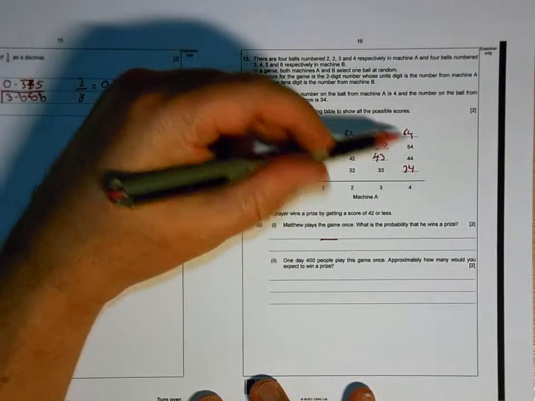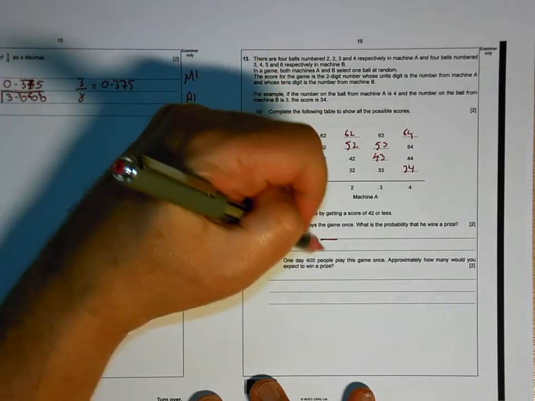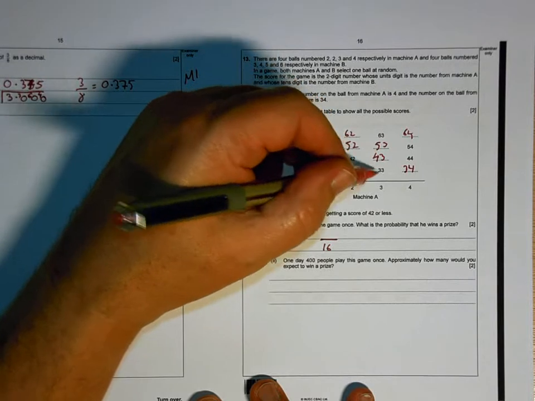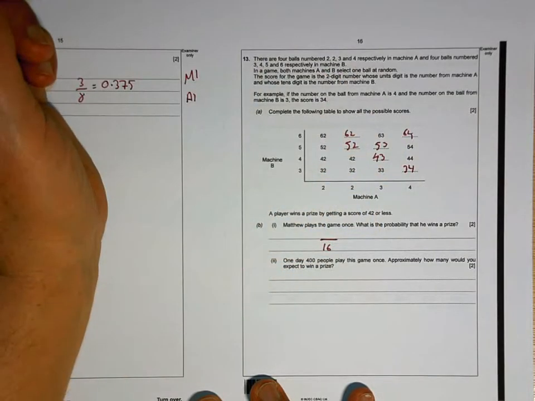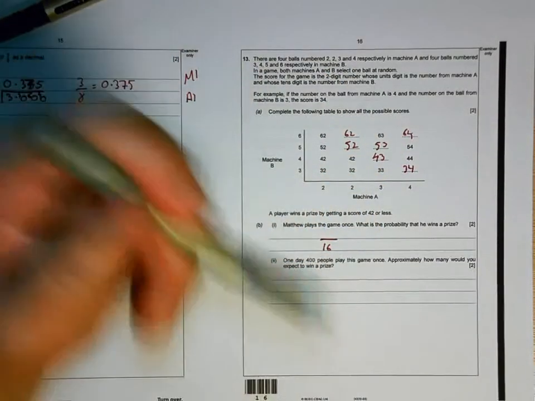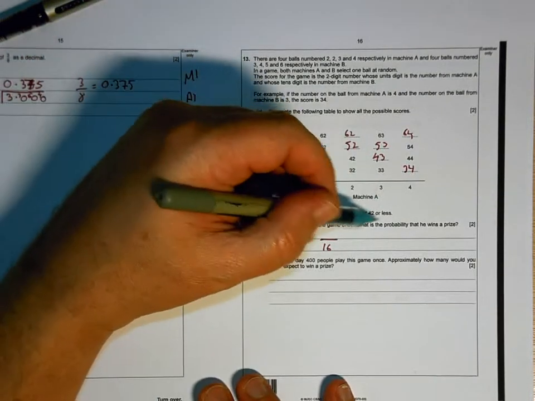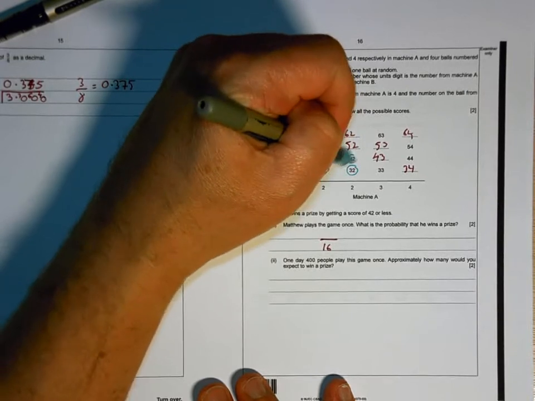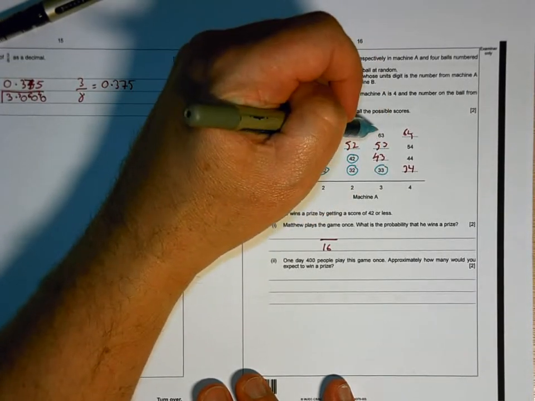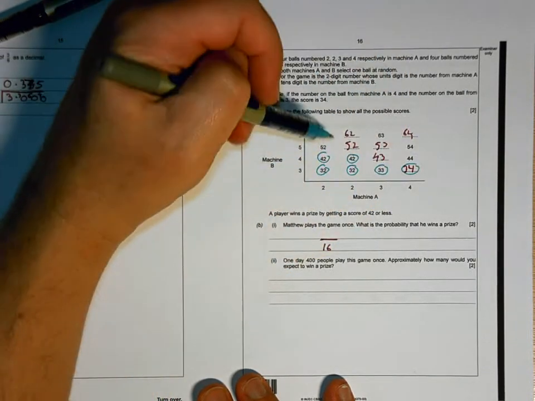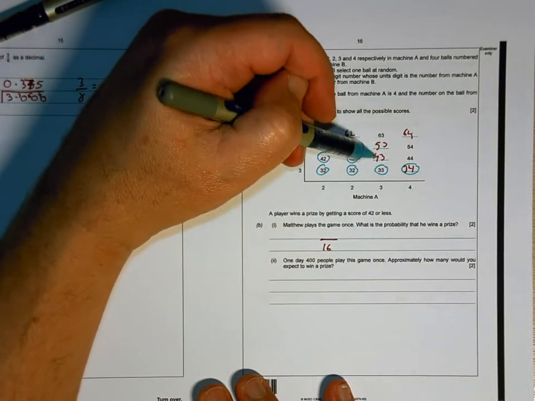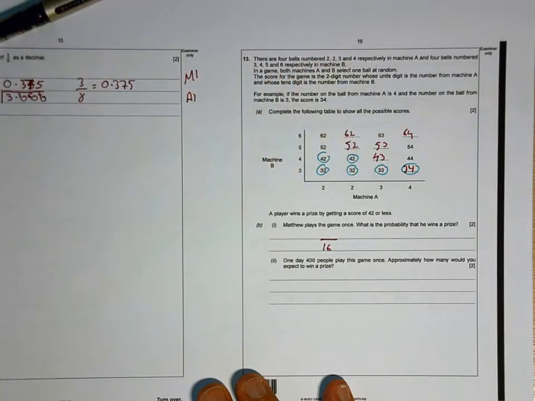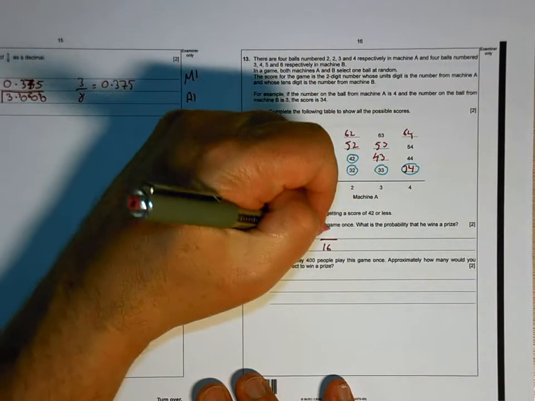So the number of possible outcomes there are 16. 1, 2, 3, 4, 5, 6, 7, 8, 9, 10, 11, 12, 13, 14, 15, 16, and the number of them that is 42 or less, now this includes 42, and just check we haven't missed any out, is that. So it's 1, 2, 3, 4, 5, 6 out of 16.